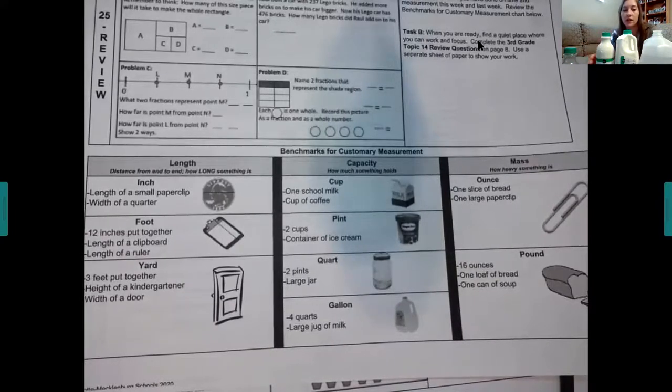For a quart, you have 2 pints put together. So 2 of these would make a quart, which is like a large jar or this size of milk. Next, if you put 2 of these quarts together, you would get a half gallon. So it's about this big. You might see this type of milk at the store.